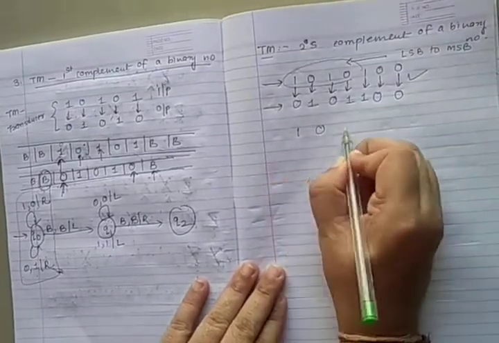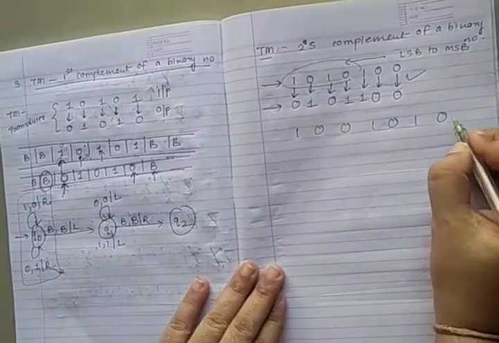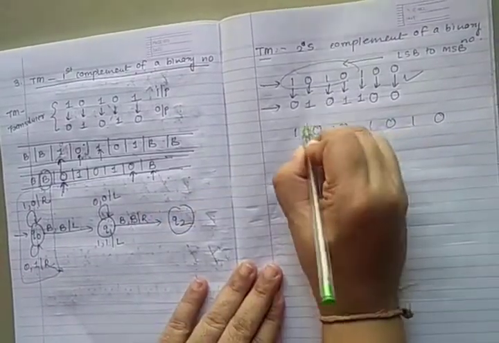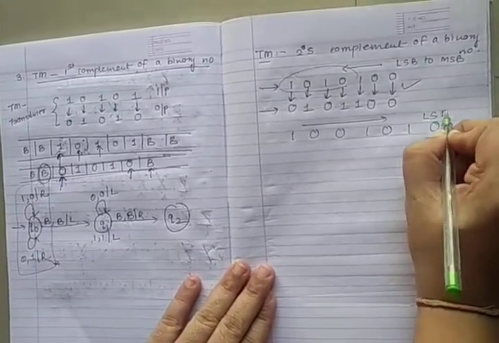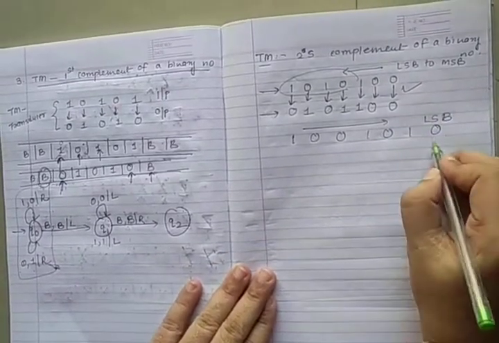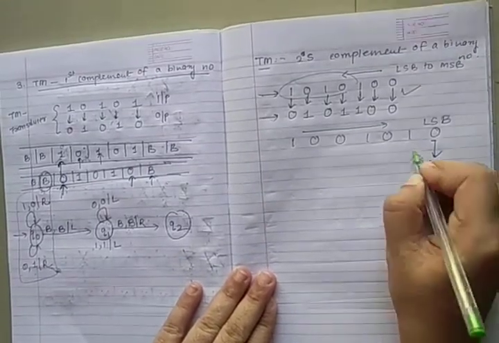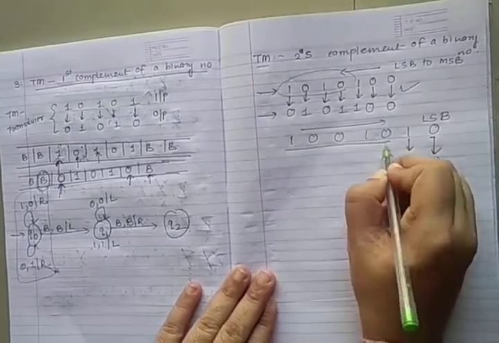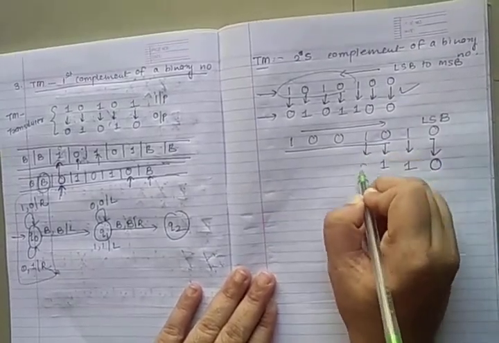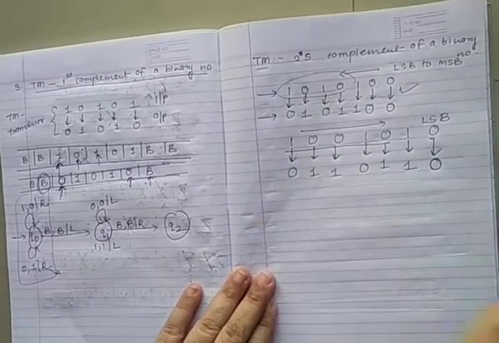Suppose we have 1 0 0 1 0 1 0. We have to read the input from LSB. Whatever 0s we have, keep them as they are. When there is the first one, keep it as it is. All the remaining symbols are altered, giving 0 1 1 0 1 1 0.